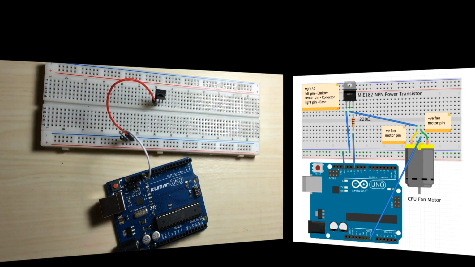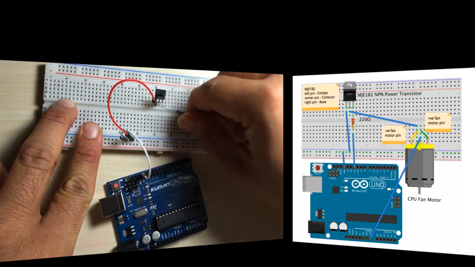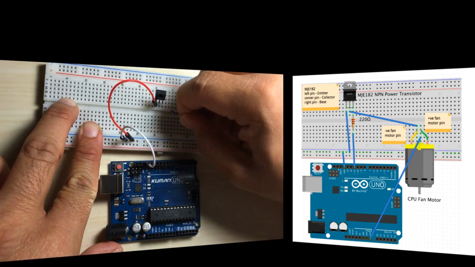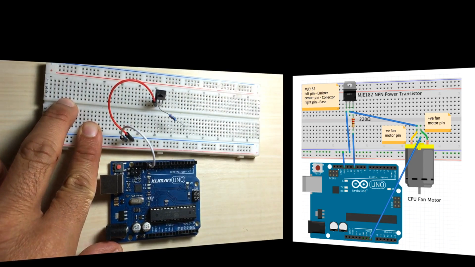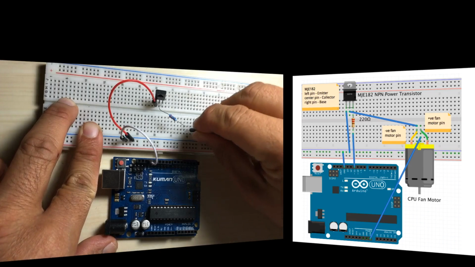Then, from the base, there is a 220 ohm resistor. So we'll make that connection now. The other end of that resistor goes to pin 11 on the Arduino.